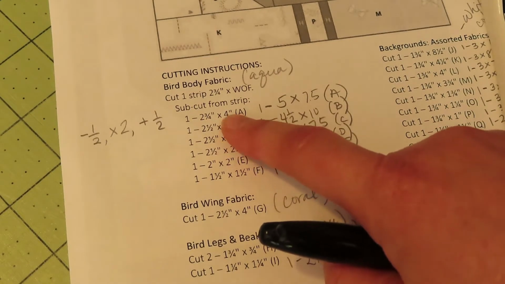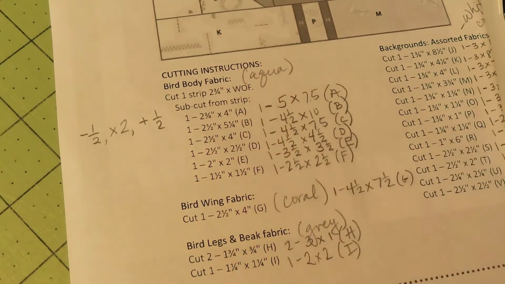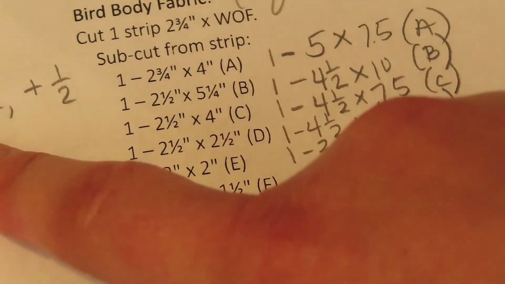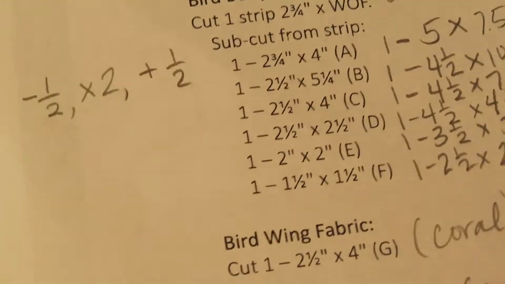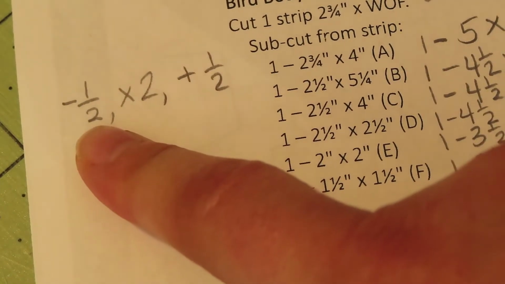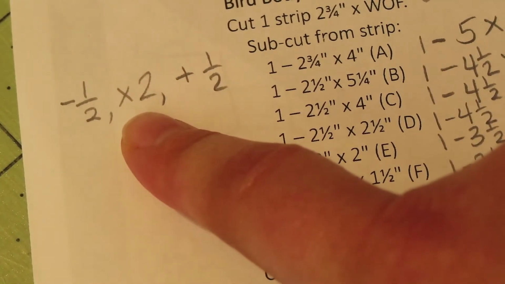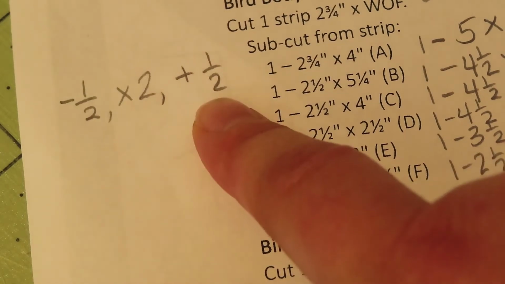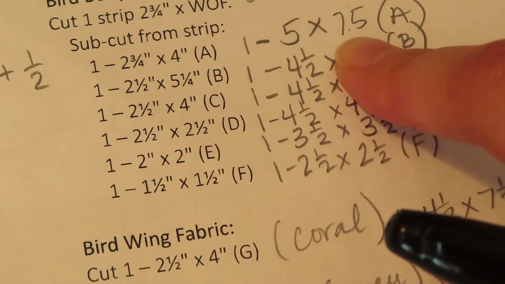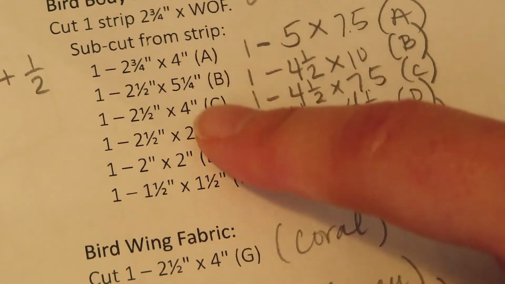Same thing with 4, and some of these you might be able to do mentally. If I have 4 inches, I subtract, here's my little reminders off to the side here, I subtract a 1/2 inch, so that would be 3 1/2. 3 1/2 times 2 is 7, plus the 1/2 inch is 7 1/2. So I get a 5 and 7 1/2 inch piece. And so I just did that for all of these.